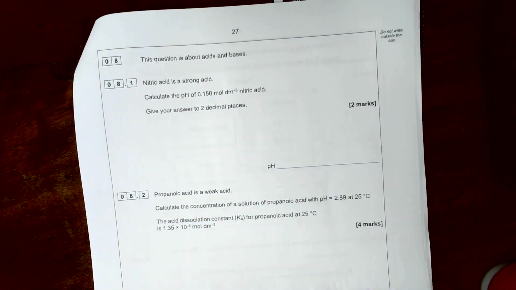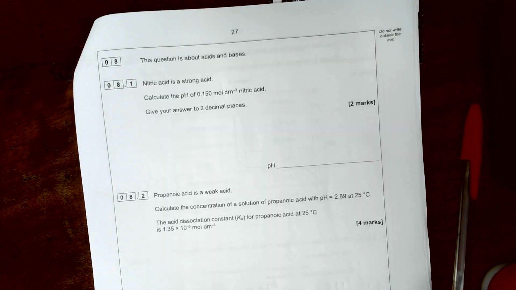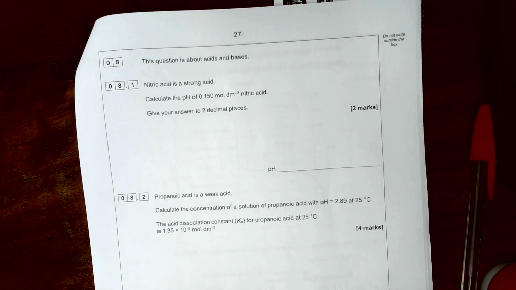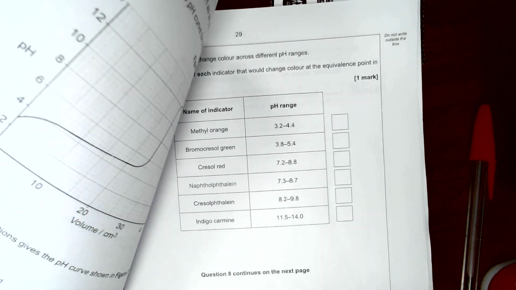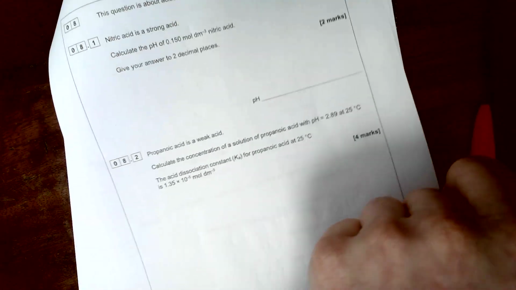Then we're on to acid bases. So what I'm going to do there, school is finished. I'm going to stop today because I don't know how to answer acid bases questions particularly well. I'm going to do a couple more questions.